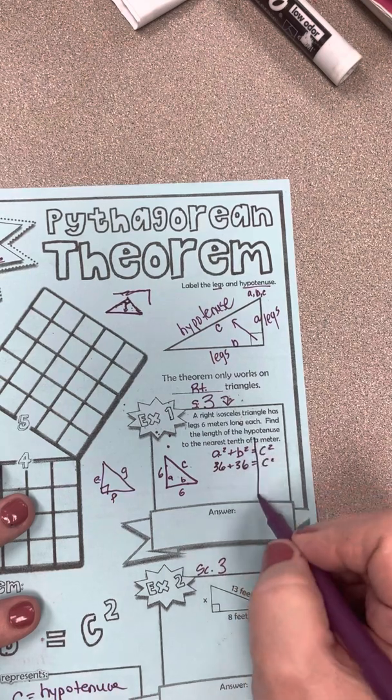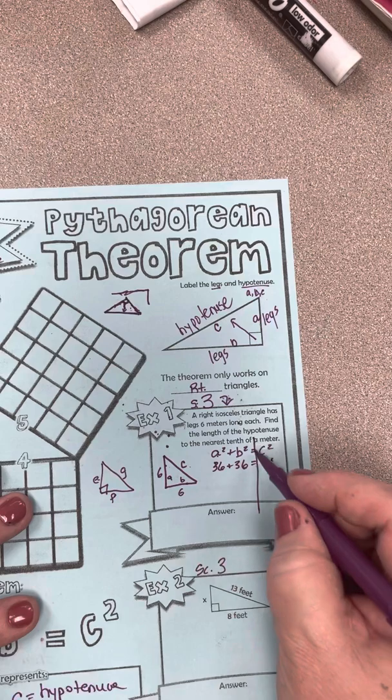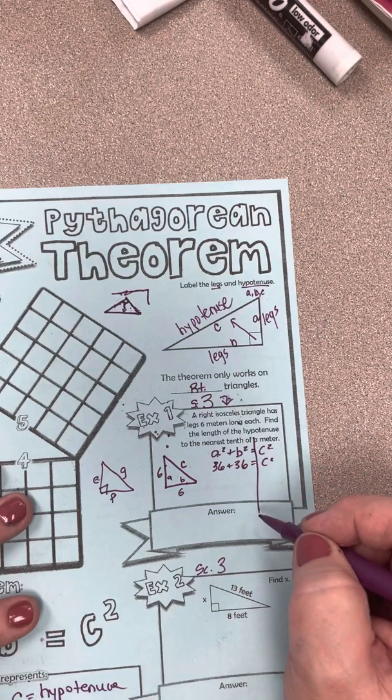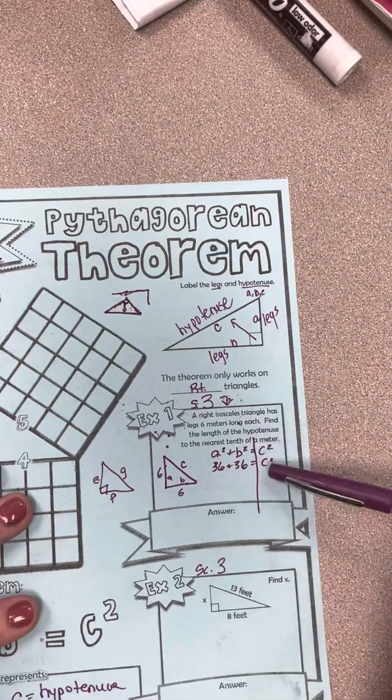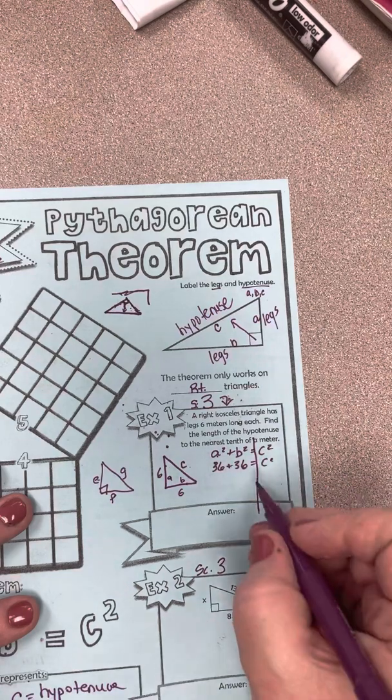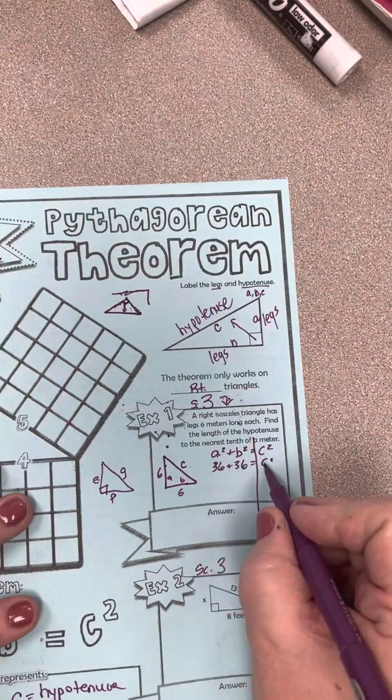This is where I was getting confused. This is your equation, and this is where you draw a line down the equal sign. We keep our C's over here, our A's and B's over here. So I wouldn't have written 36 plus 36 equals 72.